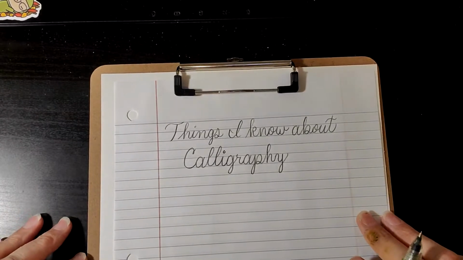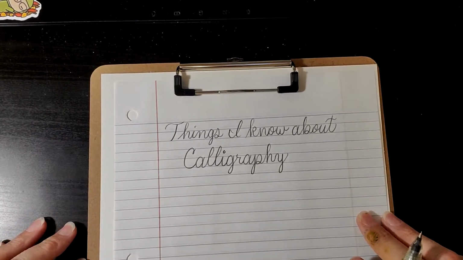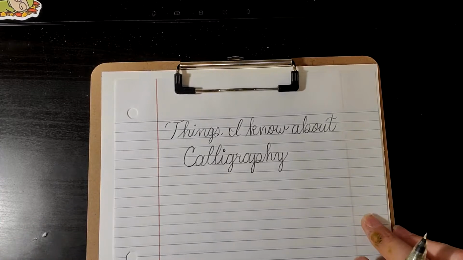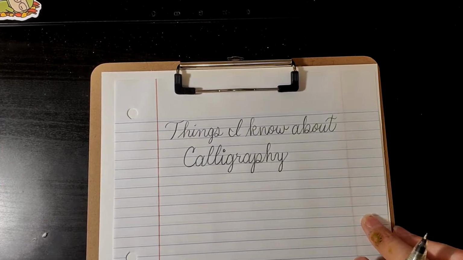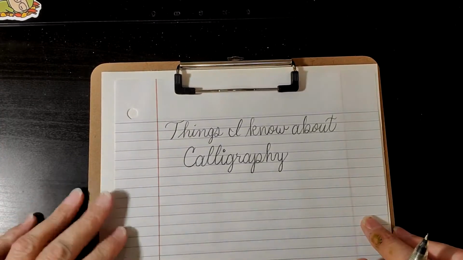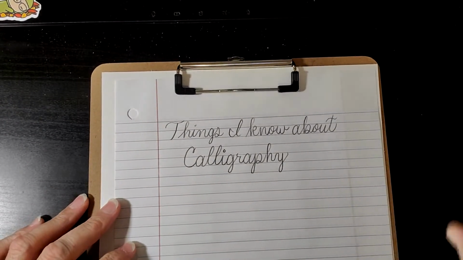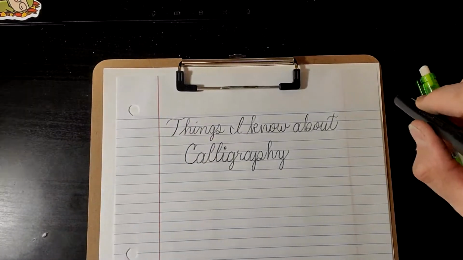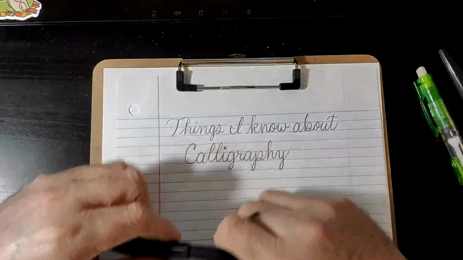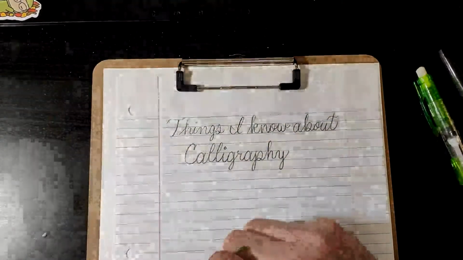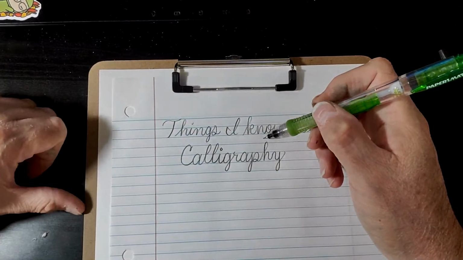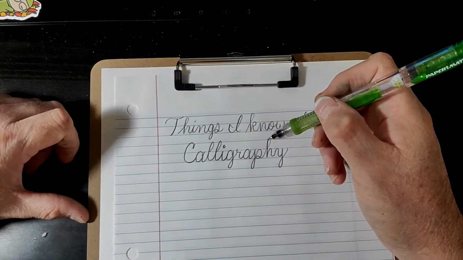So here, I wanted to show you guys so far what I have learned about calligraphy. Now, the thing about calligraphy is it's got rules, like most any other type of writing thing. And I'm not gonna write with a marker. We're gonna do it with pencil, so you guys can see what's going on.